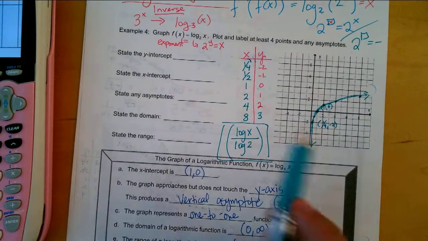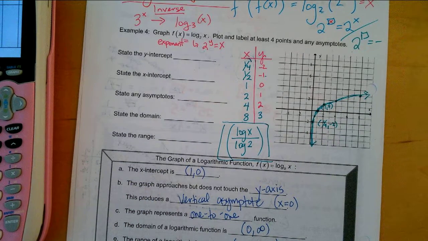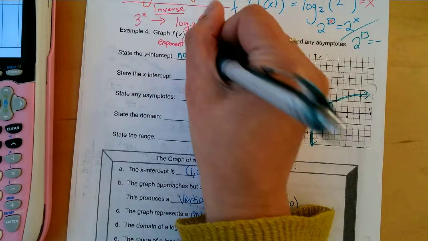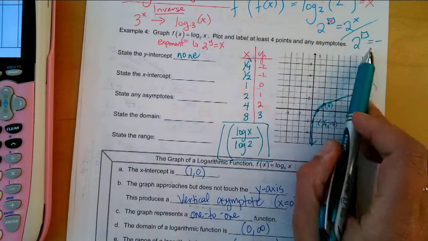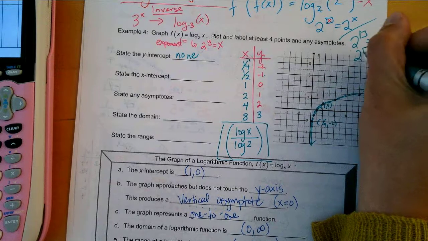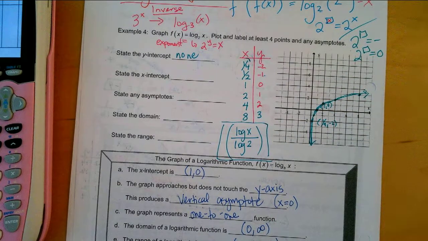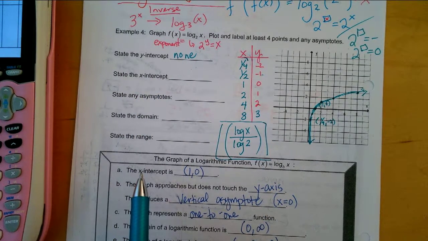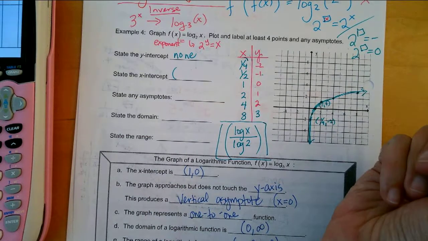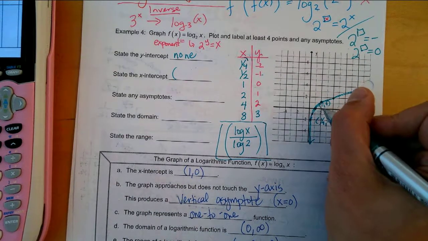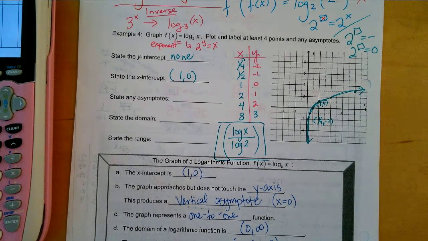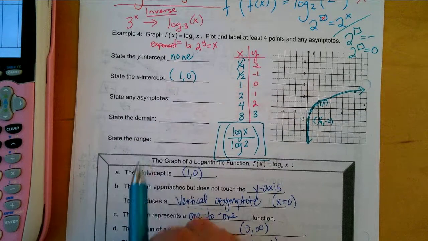Okay, so let's answer some of these questions here. What's the y-intercept? There's no y-intercept. And that's because, again, can you take 2 to any power and result in 0? There's no such number. Okay, what about the x-intercept? Now you have one, right? And what was it? 1, 0. That's because before you had a y-intercept. Remember, this is the inverse, so the x and y's swap.